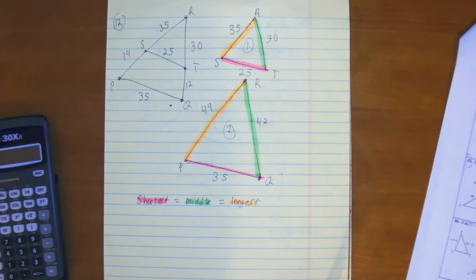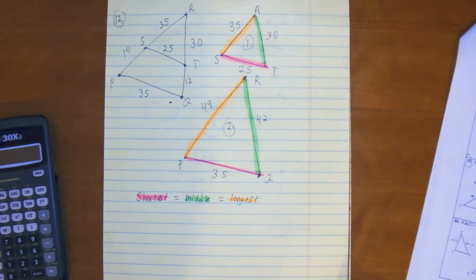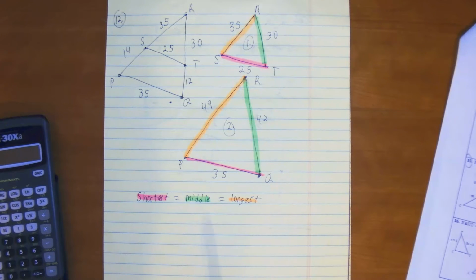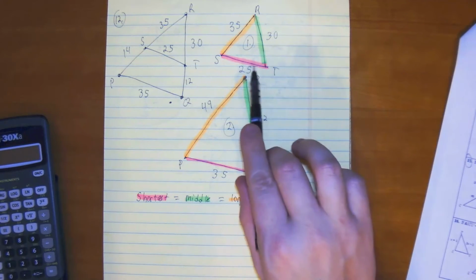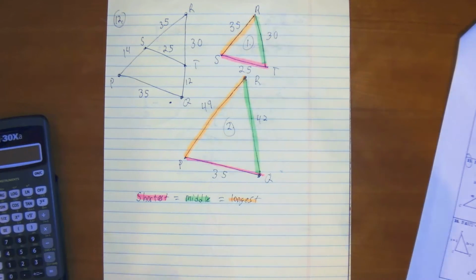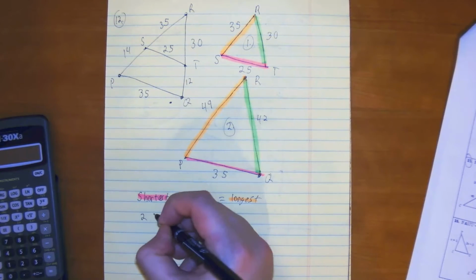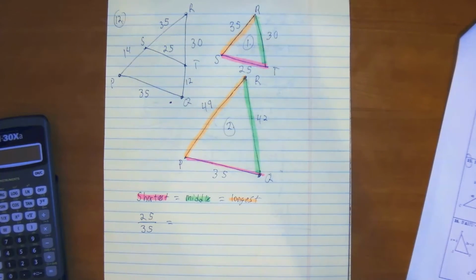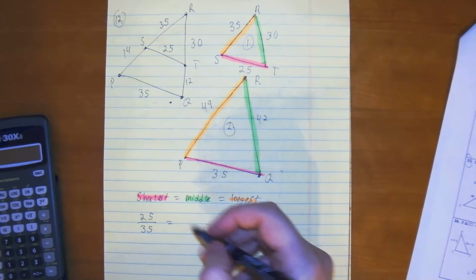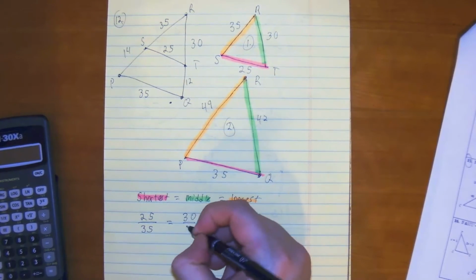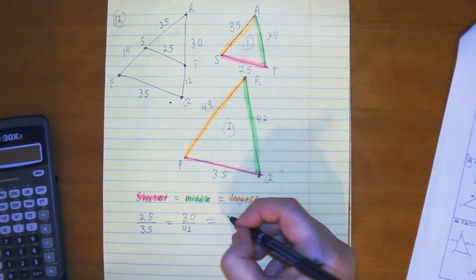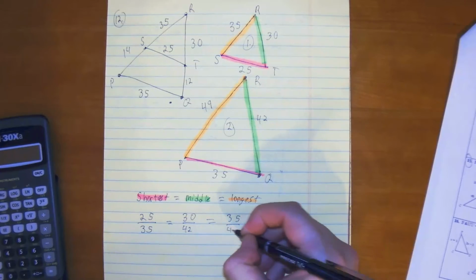So what we're going to do here is compare them now as three ratios equal to each other, so almost like an extended proportion. First I'm going to compare the shortest, going from triangle 1 to triangle 2 every single time. 25 to 35 is equal to 30 over 42, which is equal to 35 over 49.